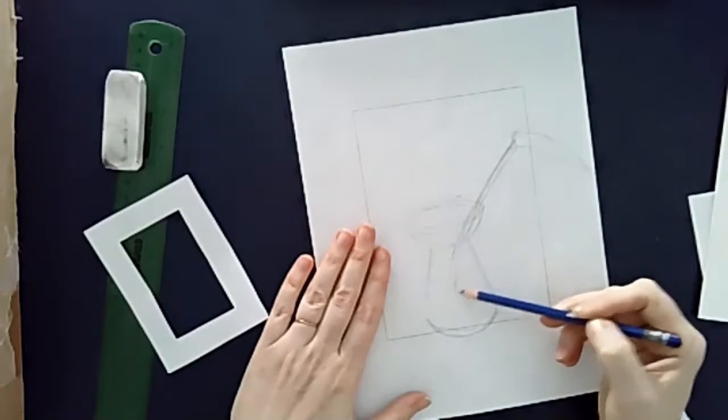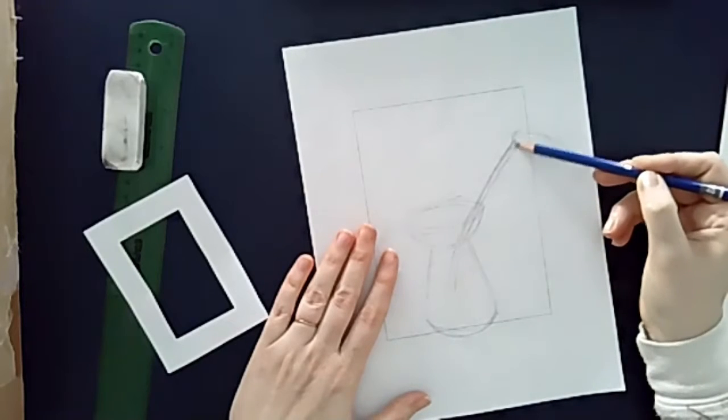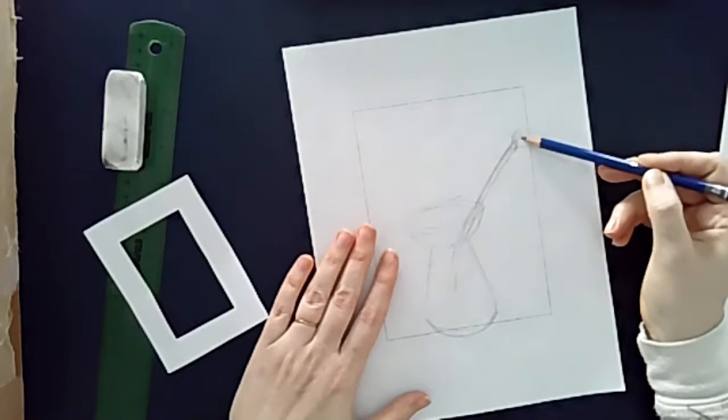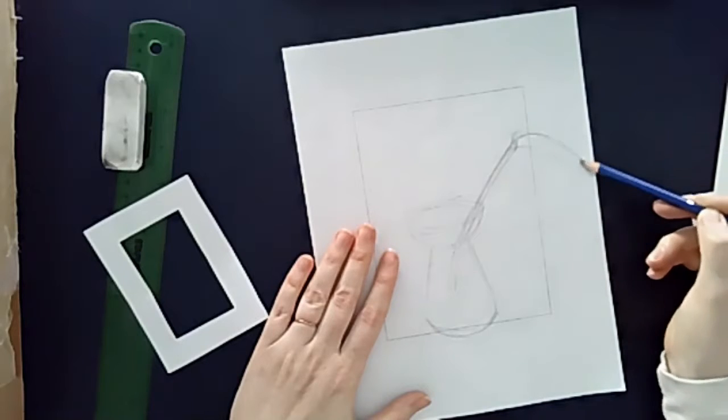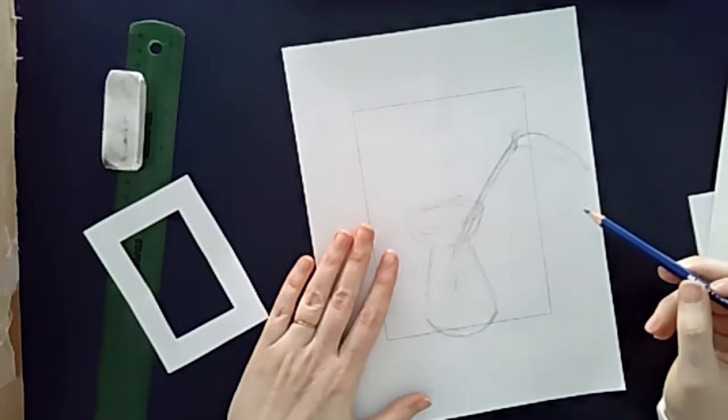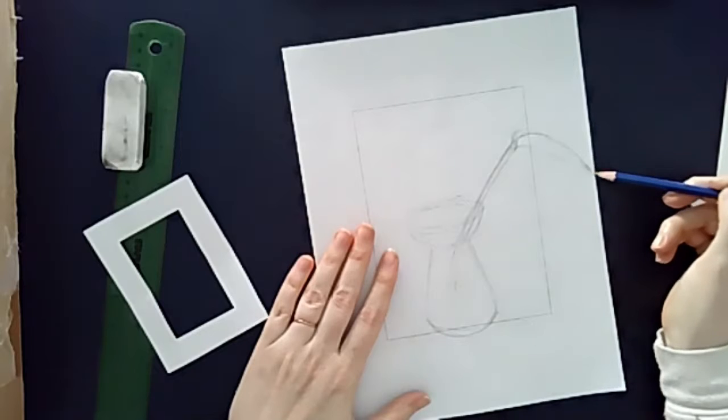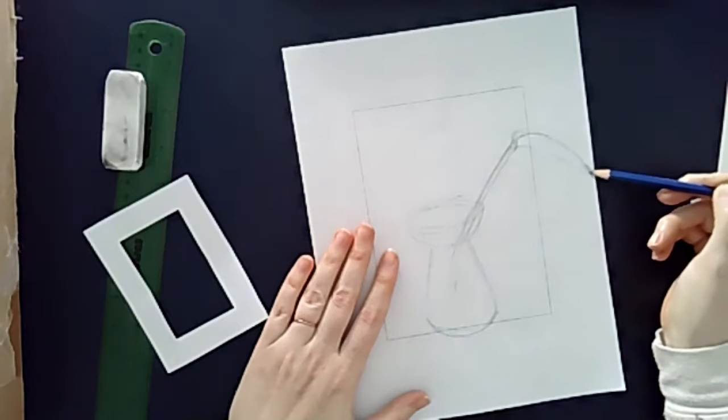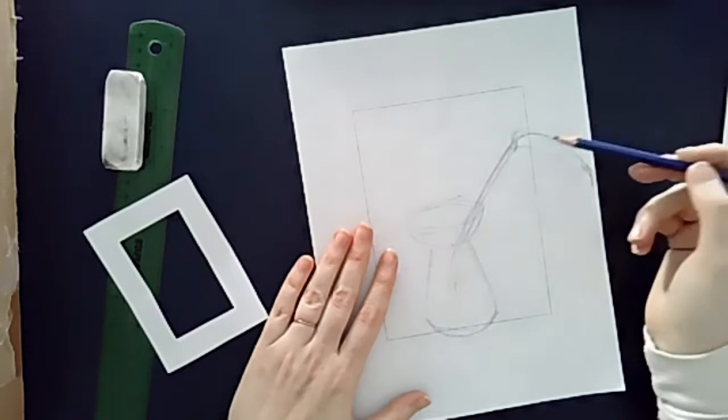So like I said, keep it light, because you'll find that when you start to sketch, things will definitely change. I'm curious what you guys are choosing to draw. Does anybody want to share what they've picked?